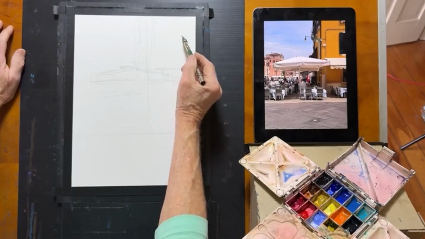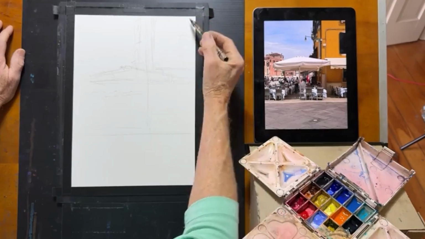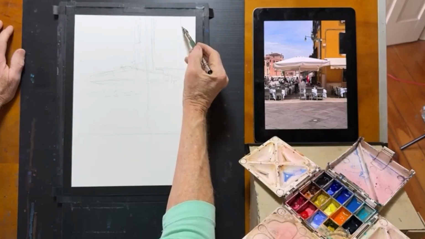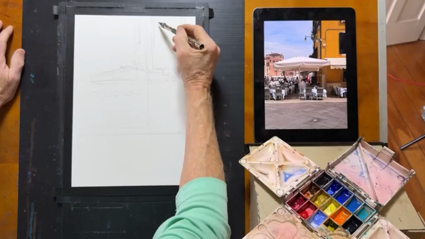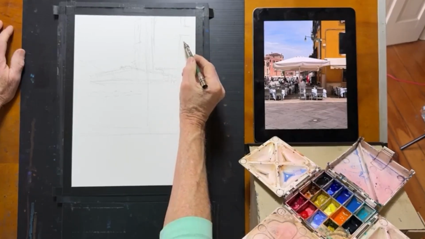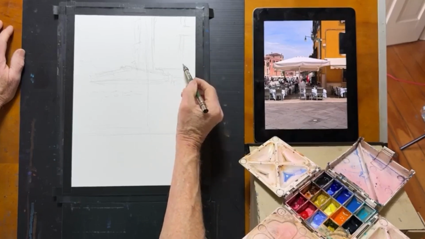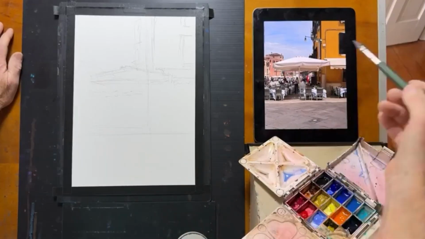I've got windows protruding from this area over here. And notice I've got one that just comes in from the top corner and one that is almost, neither one of them are fully shown. So that's one thing I can do.